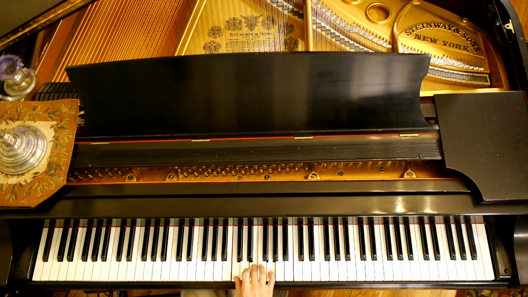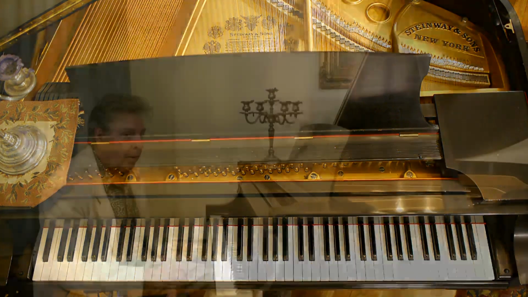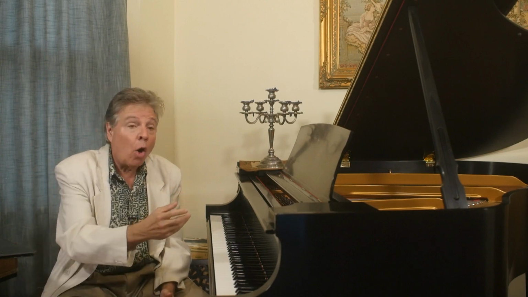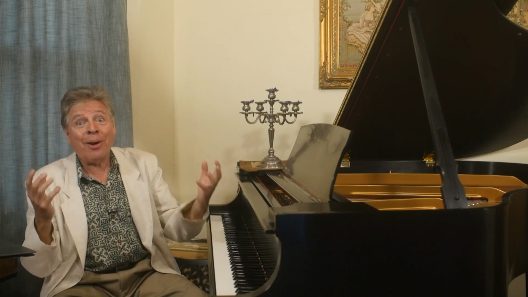This is your 1 chord, 2 chord, 3 chord, 4 chord, 5 chord, 6 chord, 7 chord, back to your 1 chord. Now this is essential to understand, and it can help you immensely in digesting a score if you're reading it or learning it or just hearing music.